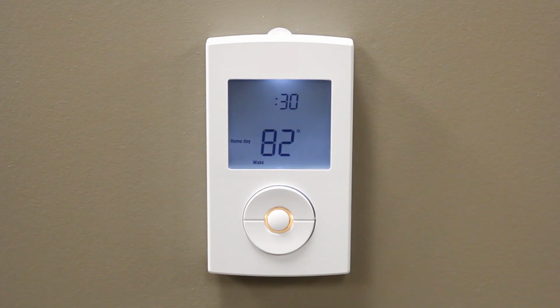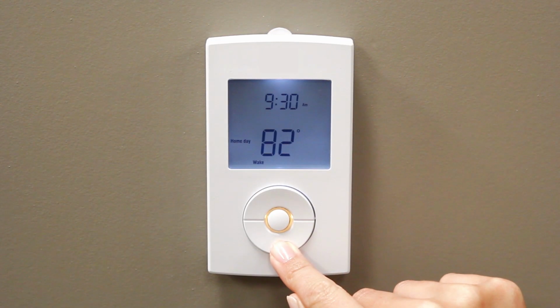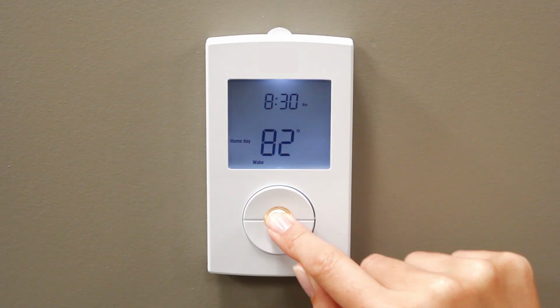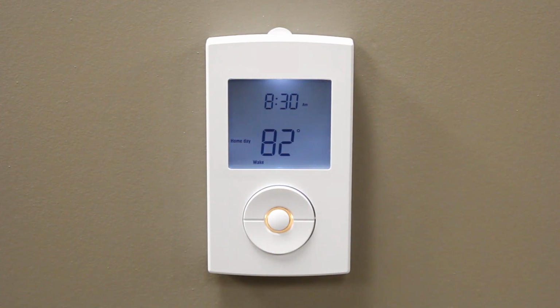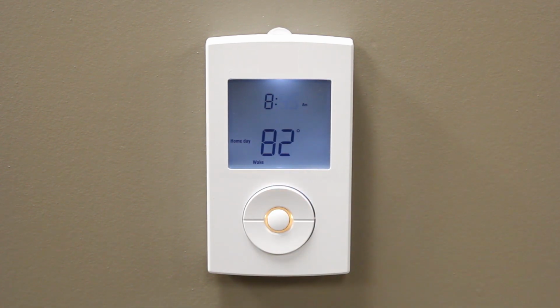You will notice that the hour is flashing. Press the Up or Down buttons until the desired hour is displayed. Once the desired hour is displayed, press the Select button. You will notice that the minute begins to flash. Press the Up or Down buttons until the desired minute is displayed. Once the desired minute is displayed, press the Select button.